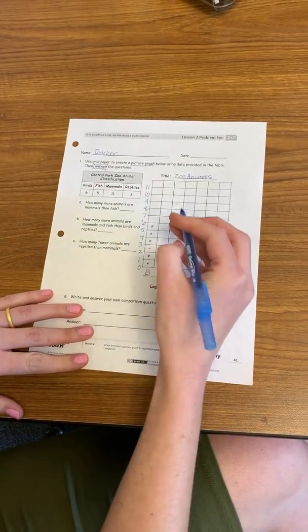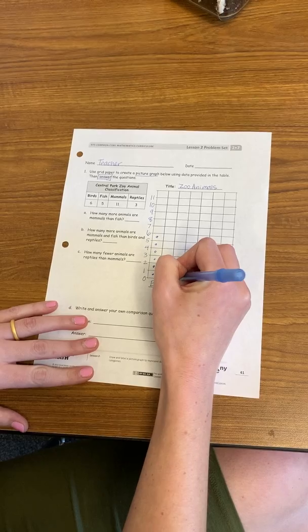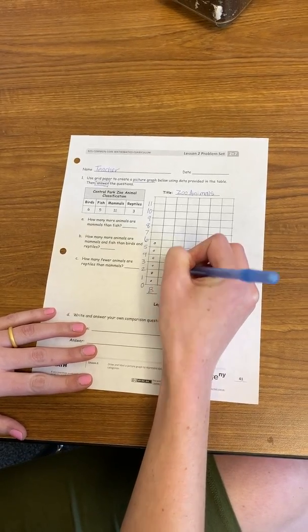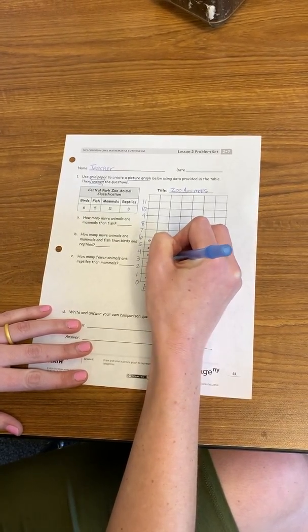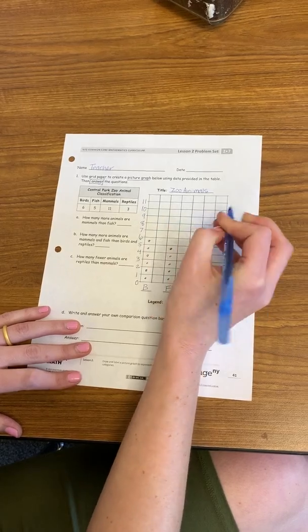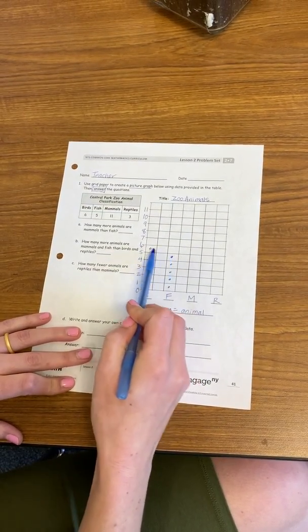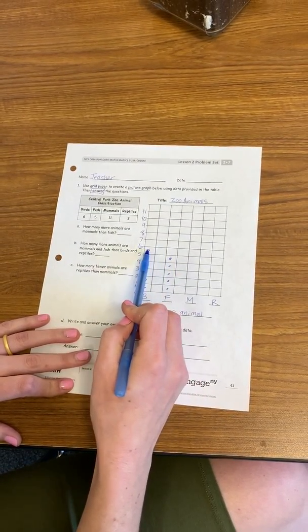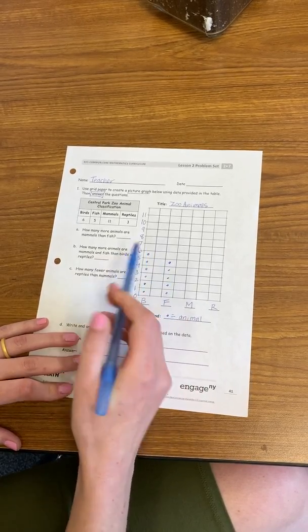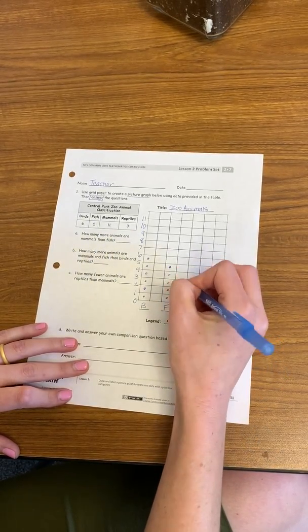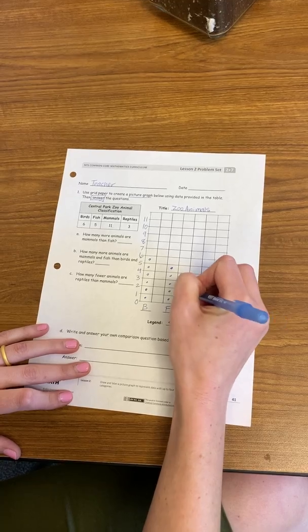I keep on going. 5 fish. 1, 4, and 5. Visually, I start to recognize and check myself. 1 less than 6 is 5. It's looking good. 11 mammals, all the way to the top.